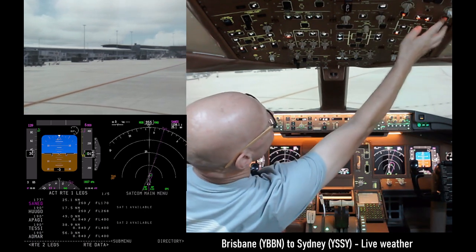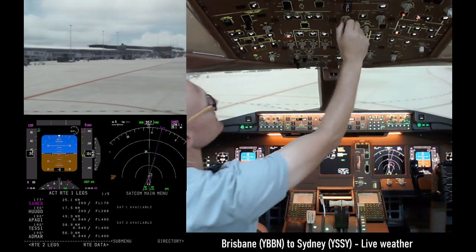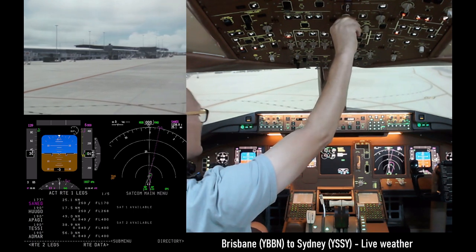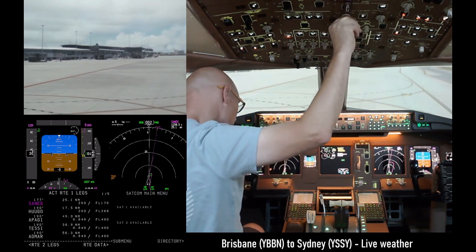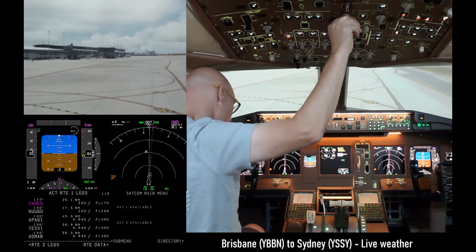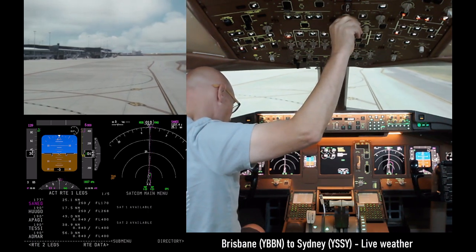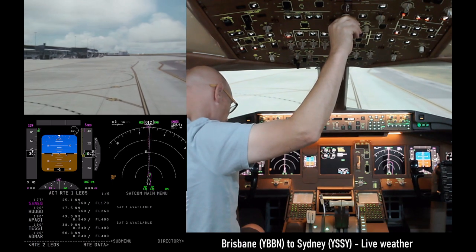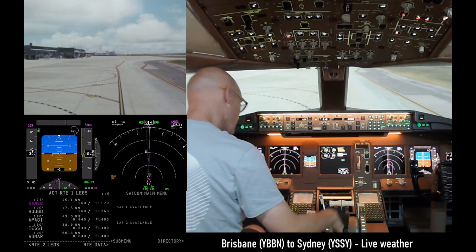Alright, so right pack, run that, and we're going to start the left engine, holding it in start. Waiting for N2 to kick in, started. Waiting for oil pressure, yep, and applying fuel.